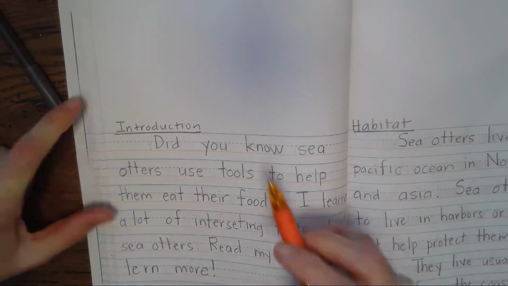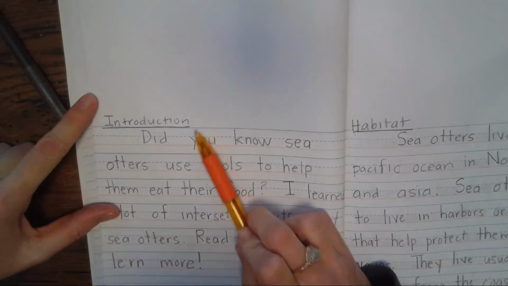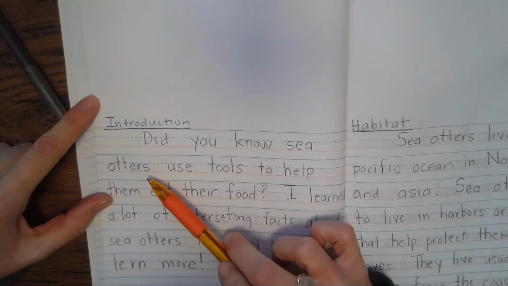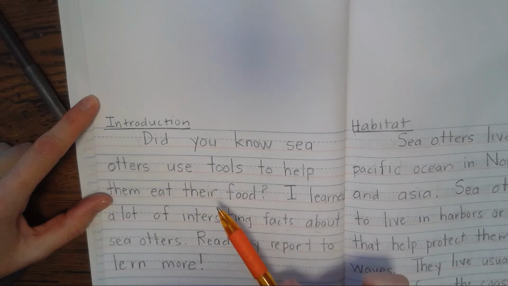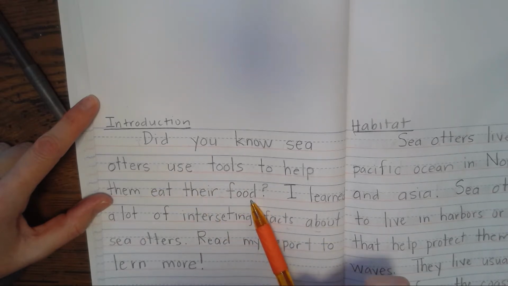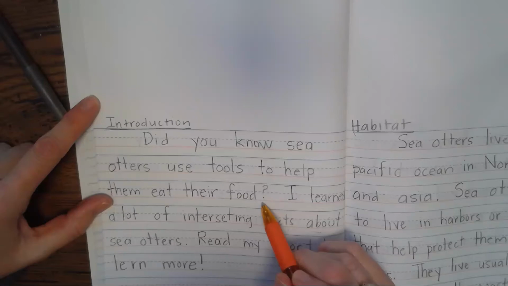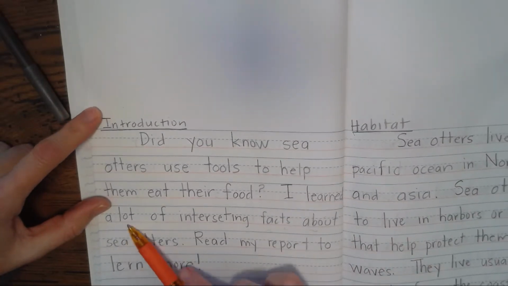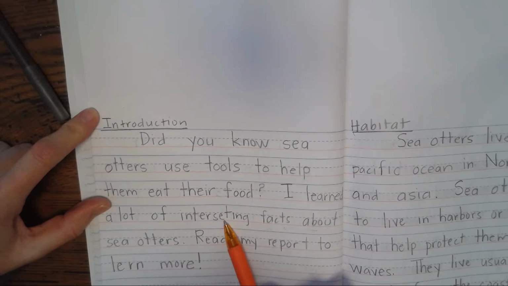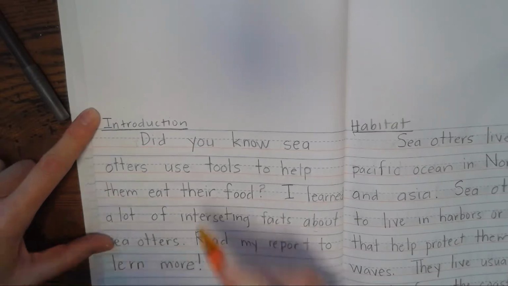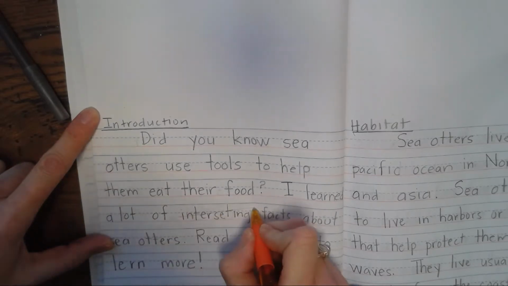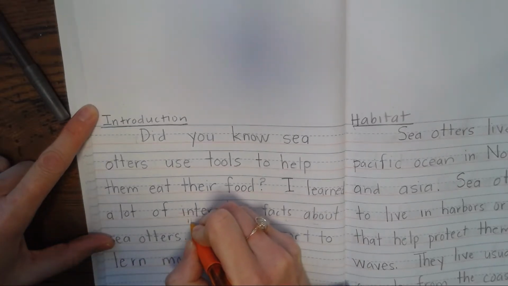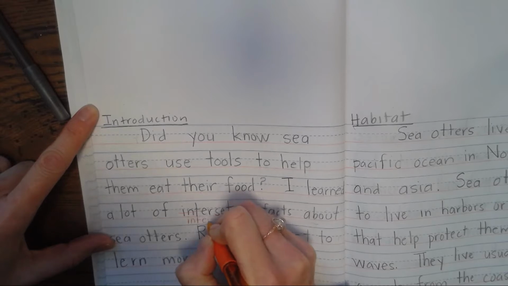So let's get started. Introduction. Did you know sea otters use tools to help them eat their food? So I know I need a question mark there, and I have one, so that's good. I learned a lot of I think I spelled this word wrong, so I'm going to cross this out and write underneath the right spelling.